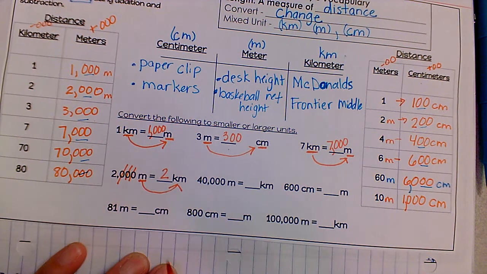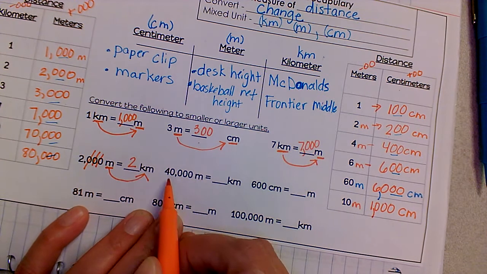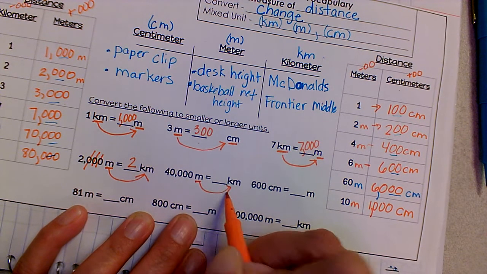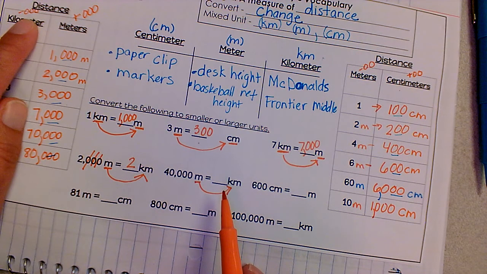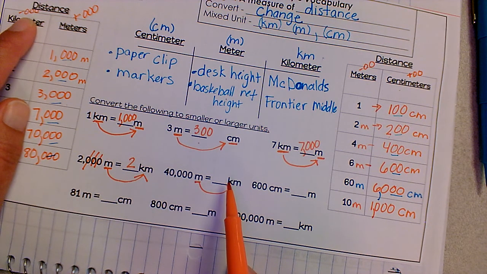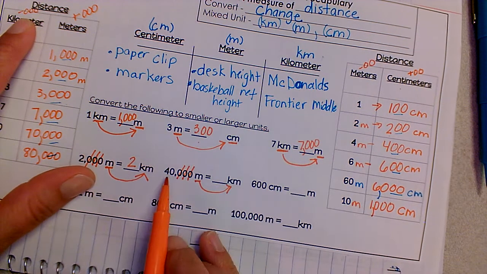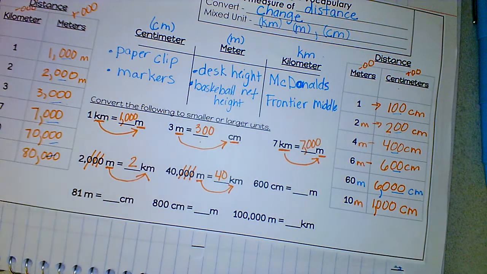Okay, because I'm working backwards this time. I'm going from kilometers back to meters. Oh man, they did it again. Look, I've got 40,000 meters, and I'm going back to kilometers, right? So I'm going from meters back to kilometers. So what am I going to do? I'm going to take away how many zeros? 3. 1, 2, 3. What's my number left? 40.